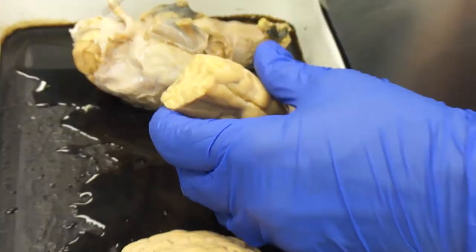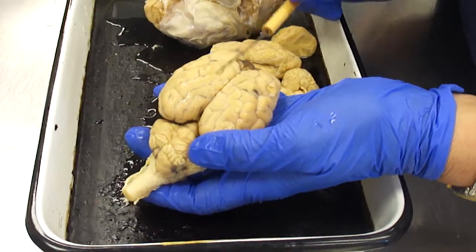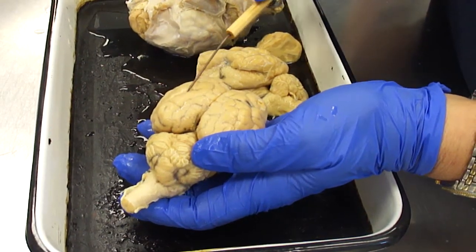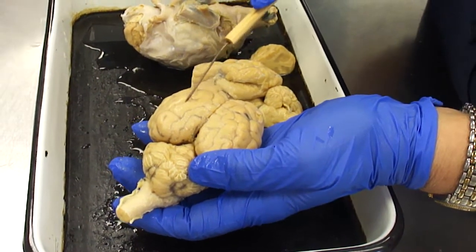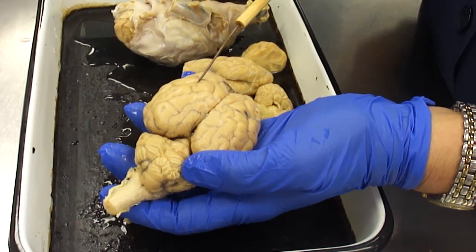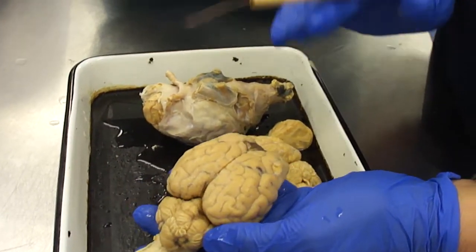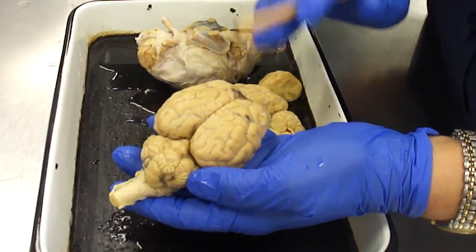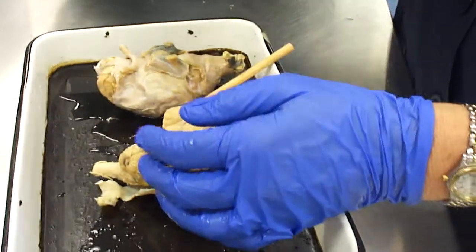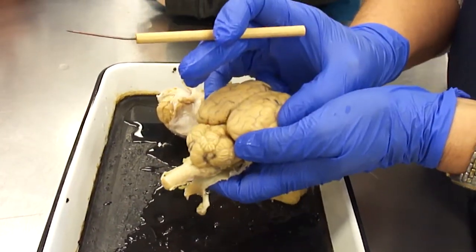Oh, I know what I didn't do. Sorry. On the outer surface of the brain are folds and grooves. The folds are called gyri, and the grooves are called sulci. Okay? So the more intelligent a species is, the more gyri and sulci there are, because they increase the surface area for thought processes. You've got more neurons basically packed into the same space.